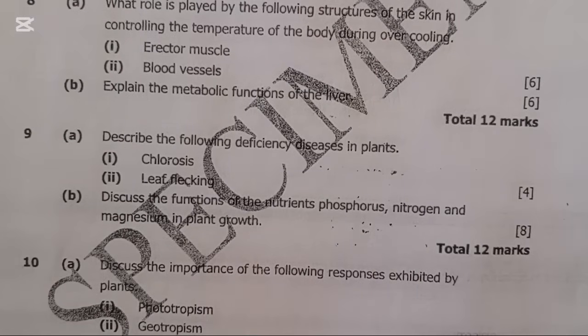So number two, blood vessels. During overcooling, the blood vessels constrict, meaning they become narrow, preventing the flow of blood near the skin, thereby preventing the loss of heat through convection and radiation.